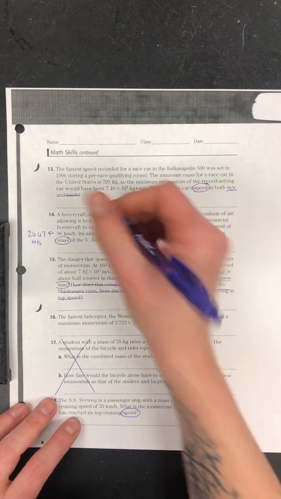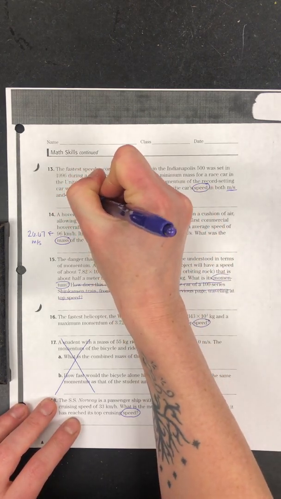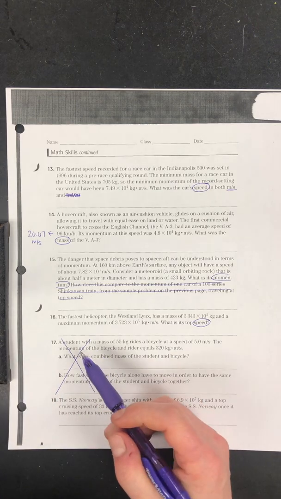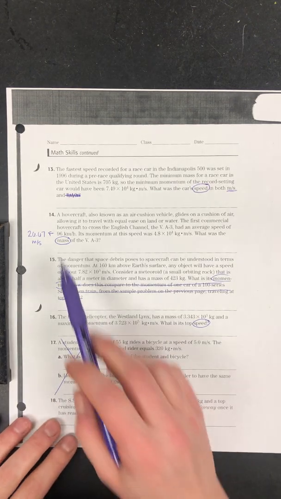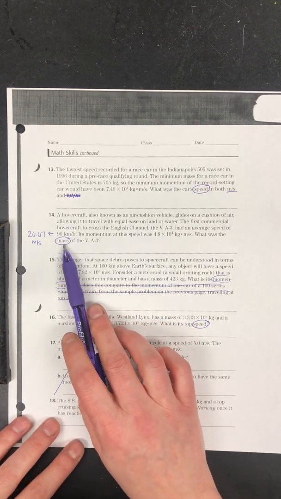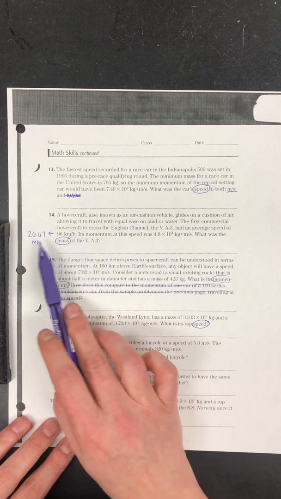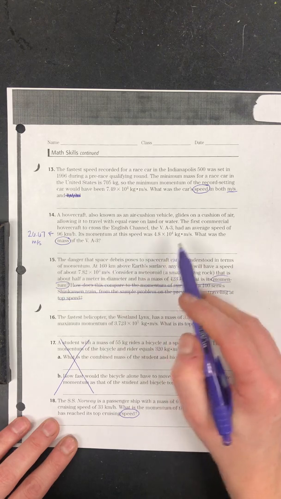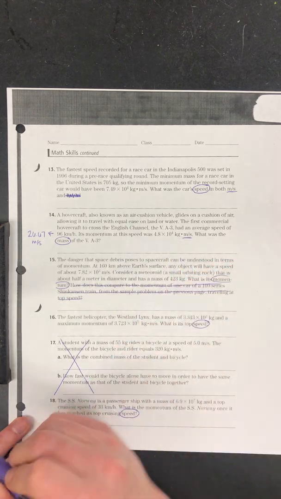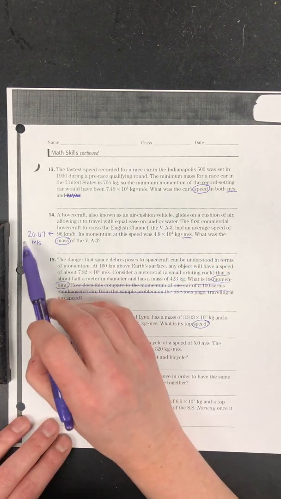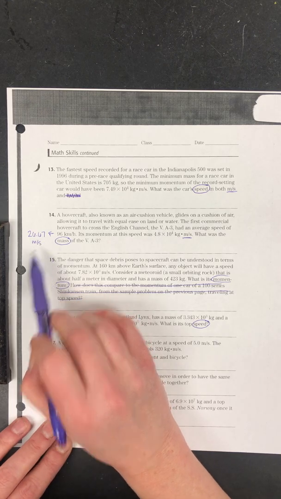It says in both meters per second and kilometers per hour, but we're not doing the kilometers per hour. Just find it in meters per second. 14 is asking for mass. I went ahead and converted 96 kilometers per hour into meters per second for you, so you didn't have to do that because your momentum's got meters per second in it. So it's 26.67 meters per second.